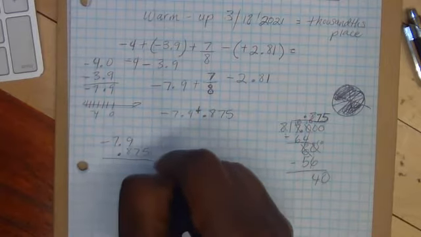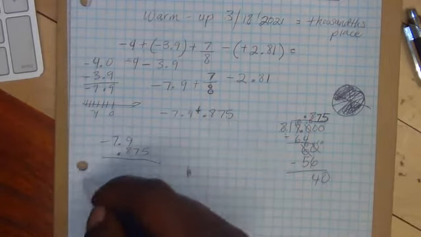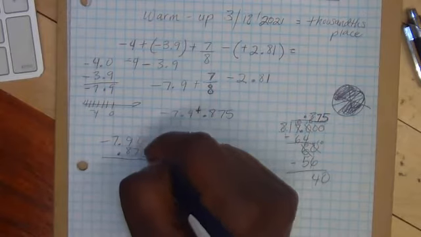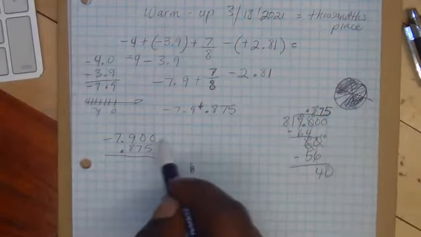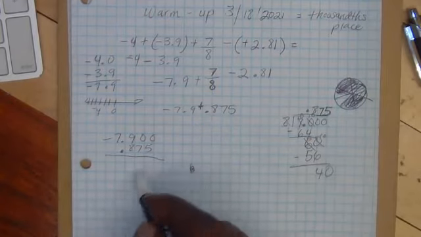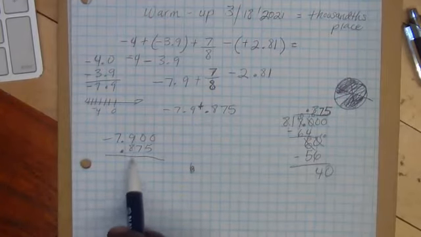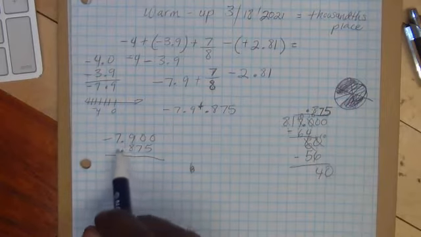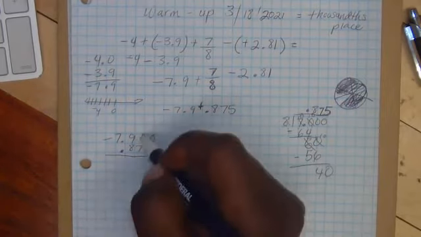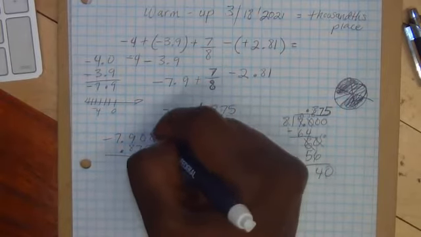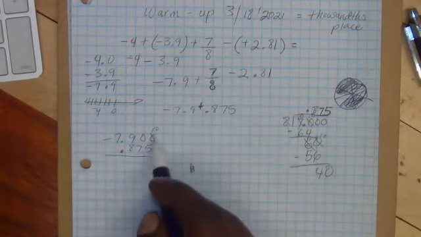and then you just write 875. Now, negative 7.9 is the same as negative 7.900. You just add the zeros on top and just subtract. And people looking at this, you don't even need to do the math. You can just tell what it is, right? Well, let's just do the math for the sake of clarity.